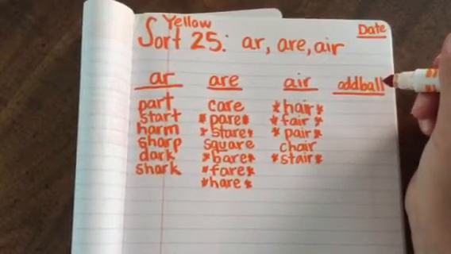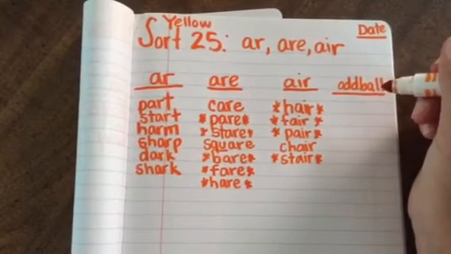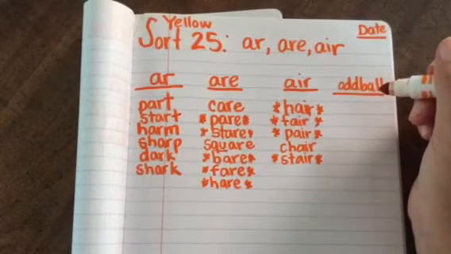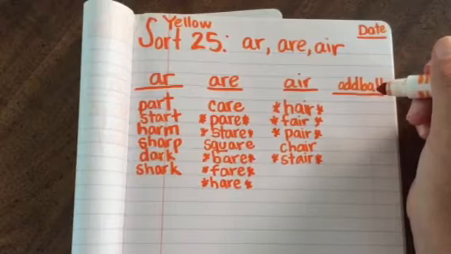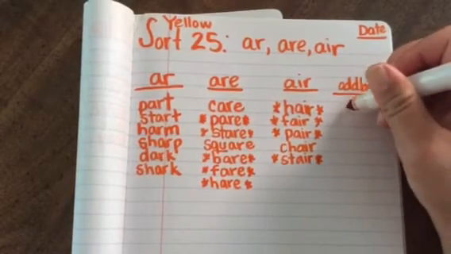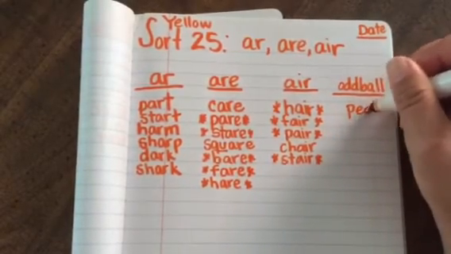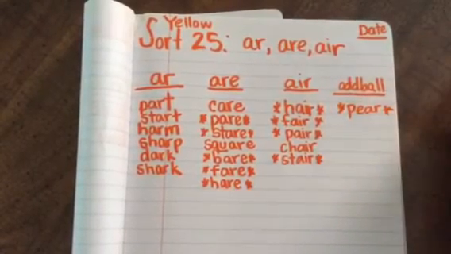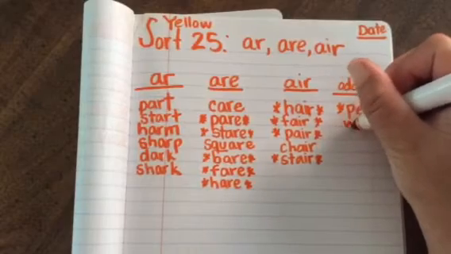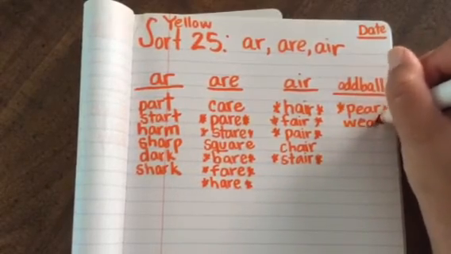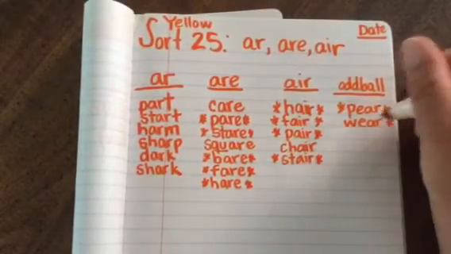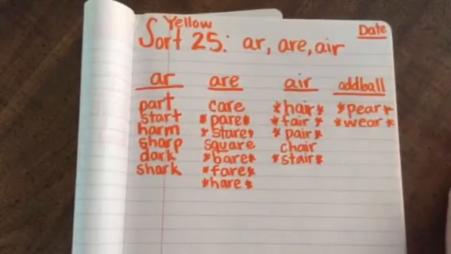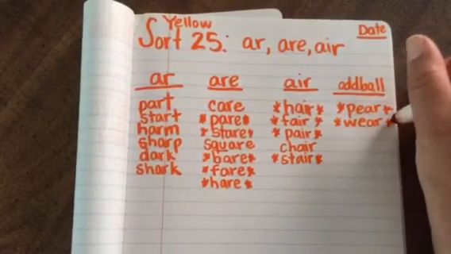All right, that leaves us with the oddballs, which say air or are, but they are spelled differently. So we've got pear with the E-A-R. This is the fruit. We've got wear, E-A-R. This is the place. No, just kidding.